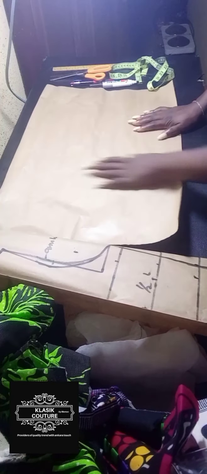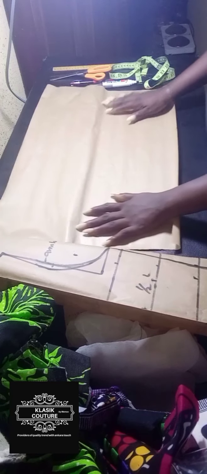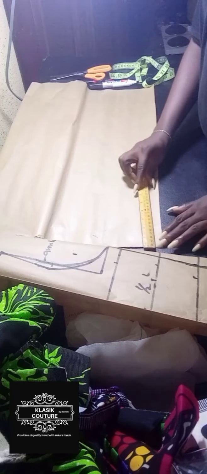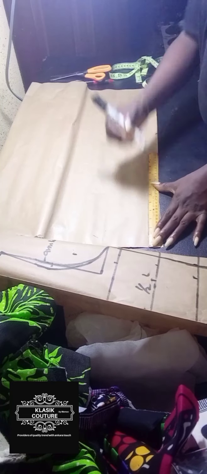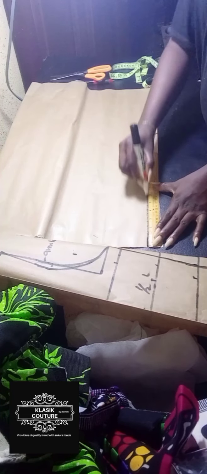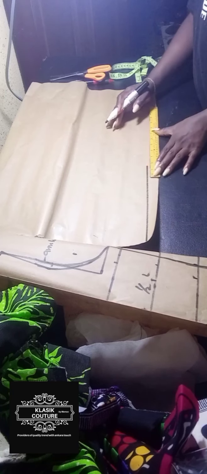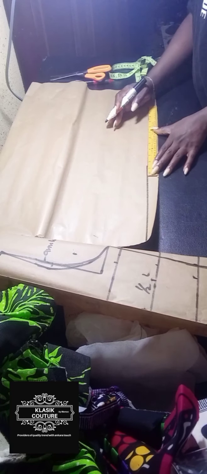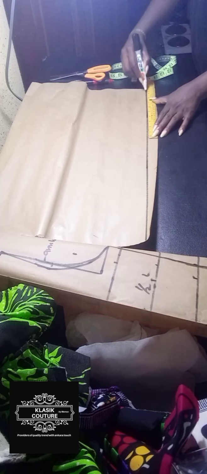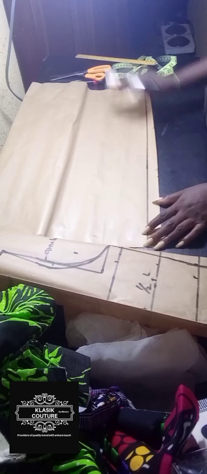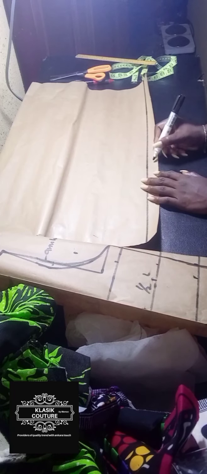So let's assume that we folded this fabric into 2 already, and you mark out 2 inch allowance for your back, 2 inch allowance for your zip allowance. Sorry, this is for your zip measurement. 2 inch allowance for the zip. So you can label it zip.